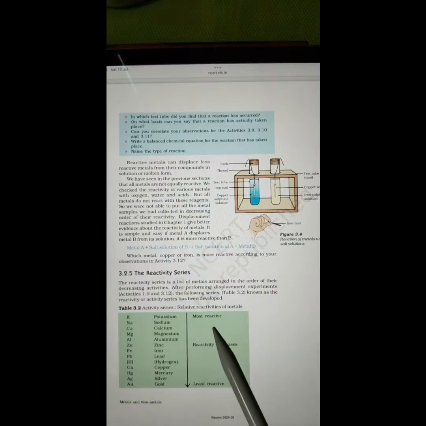They are arranged from most reactive, reactivity decreases, and then to the least reactive. The series includes the elements potassium, sodium, calcium, magnesium, aluminium, zinc, iron, lead, hydrogen, copper, mercury, silver, gold. The symbols of all these are to be learned too because this is how they will be written in the chemical reactions.